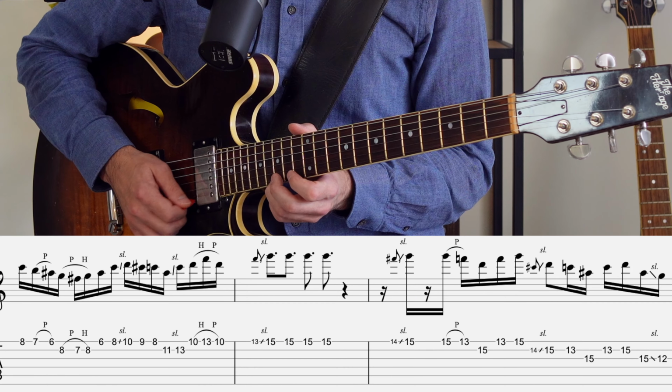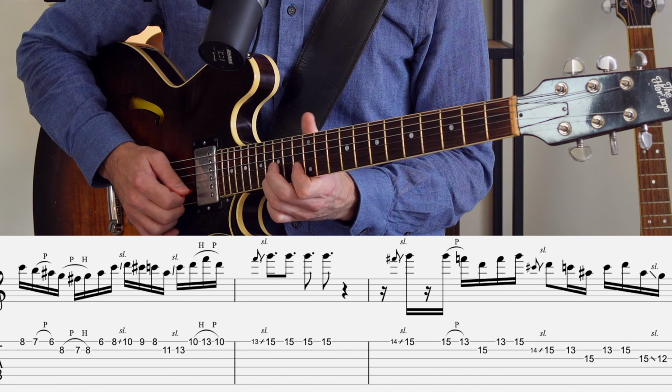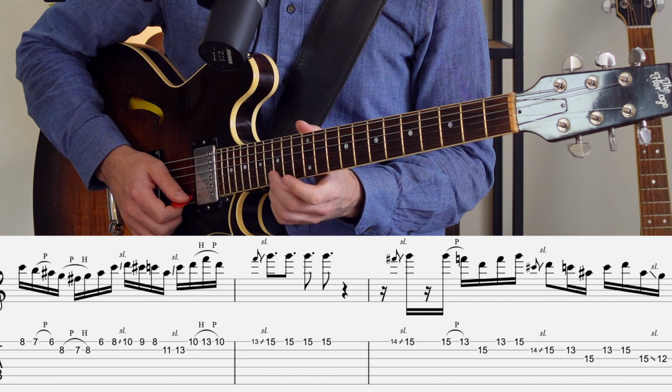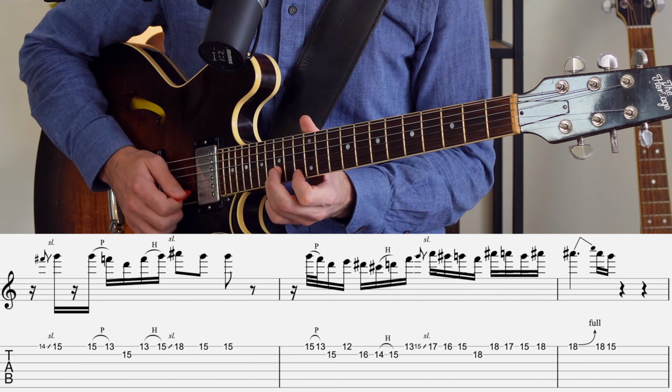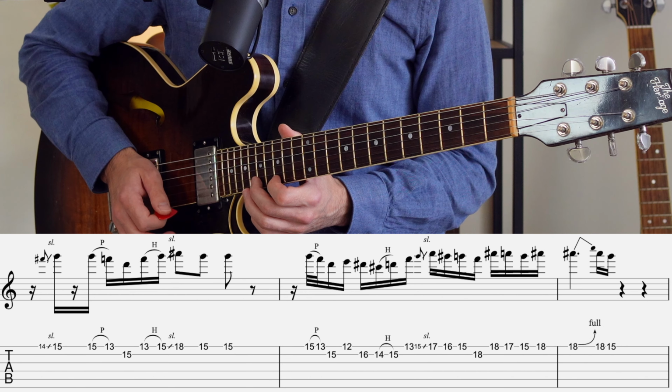but I displace the motive to the second 8th note of the bar, slide into the first note and repeat the first note. Then I play something else, and I go back to the motive again, but then I end it with something else.